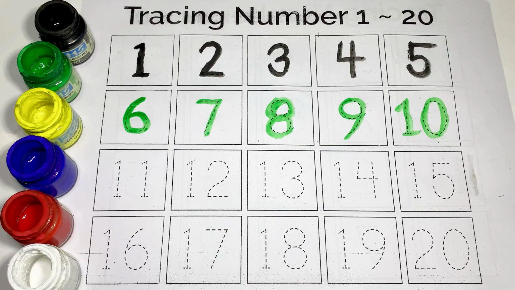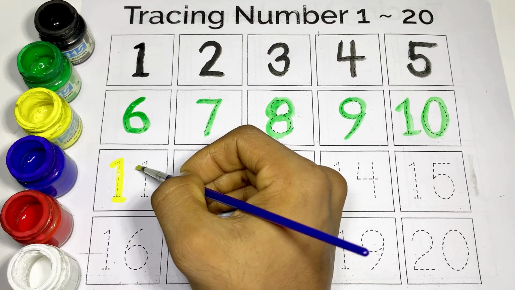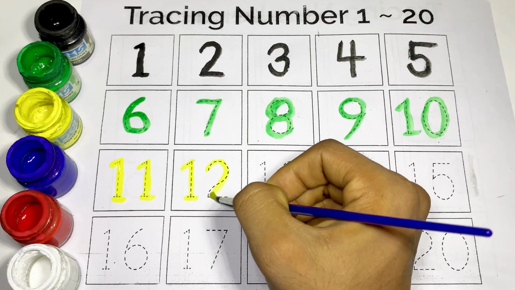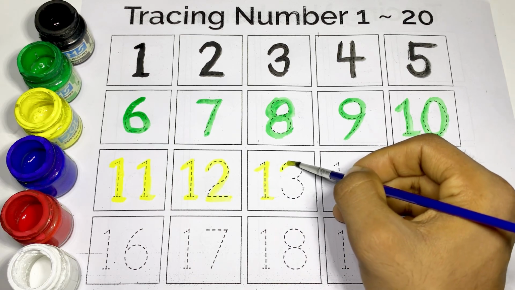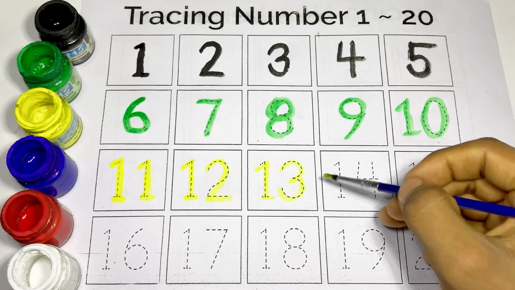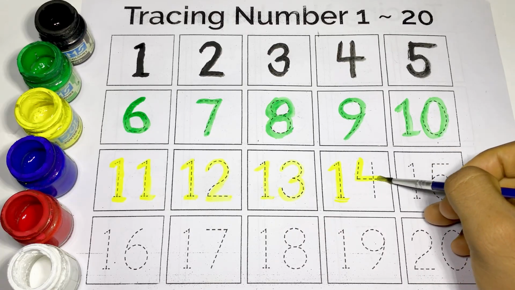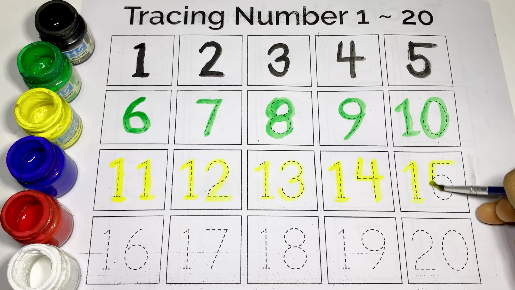Kids, now draw 11. The numbers of 11 and here is yellow color. Yellow color. 12. The numbers of 12. 13. The numbers of 13. Kids, I can use yellow color and draw 14. The numbers of 14. 15. The numbers of 15.